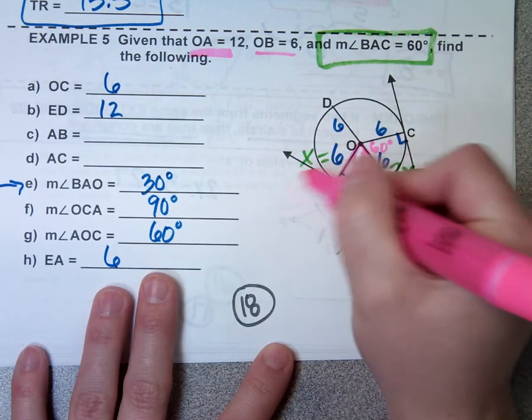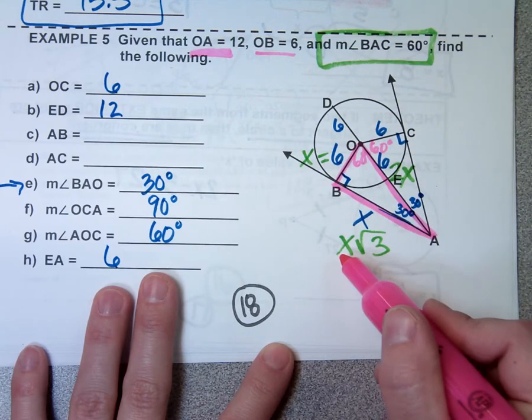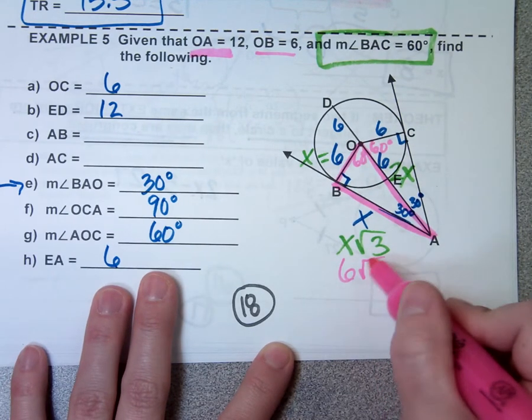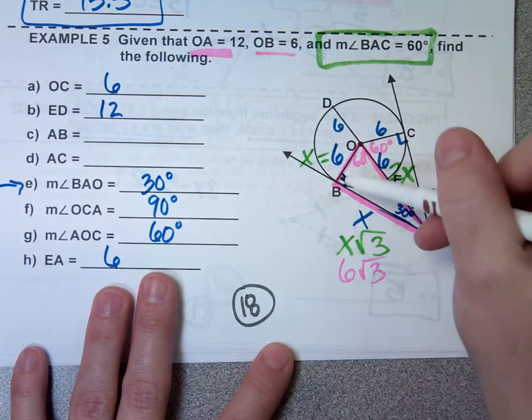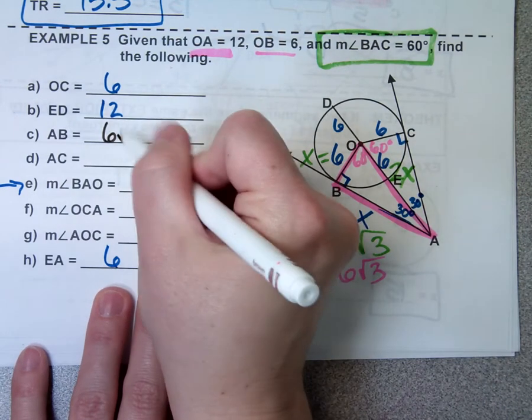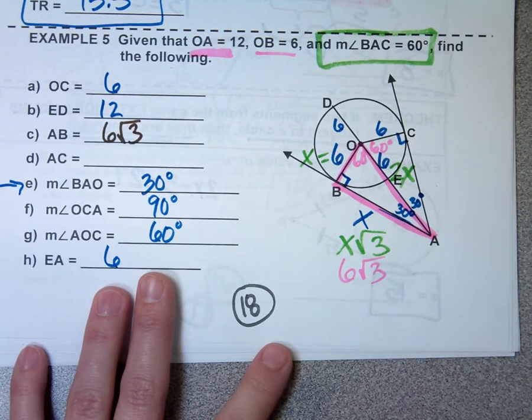As long as I know x, this is easy. See how x is 6? So if x is 6, what's that x right there? 6 square root of 3. So 6 square root of 3, and that's your length. The length of AB is 6 square root of 3. Actually, much faster than the Pythagorean theorem.